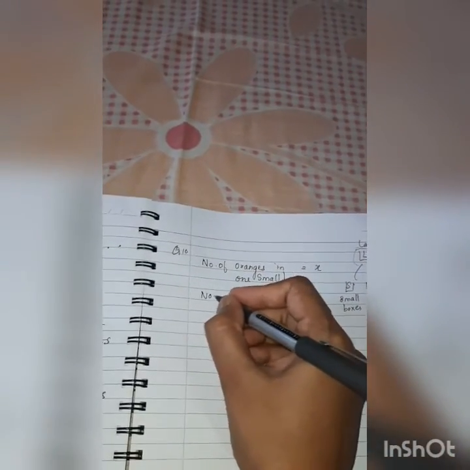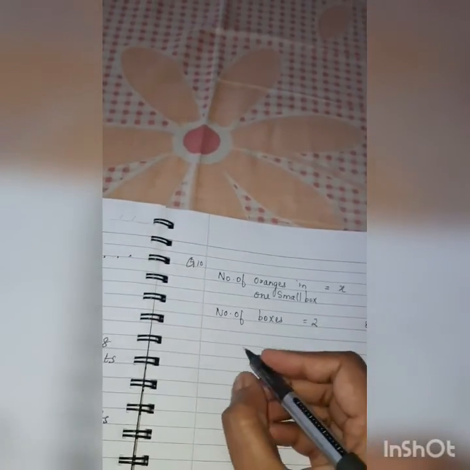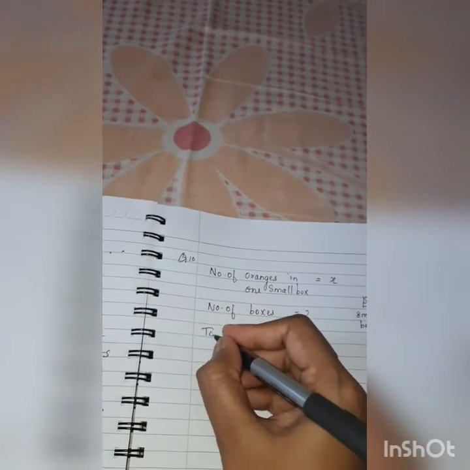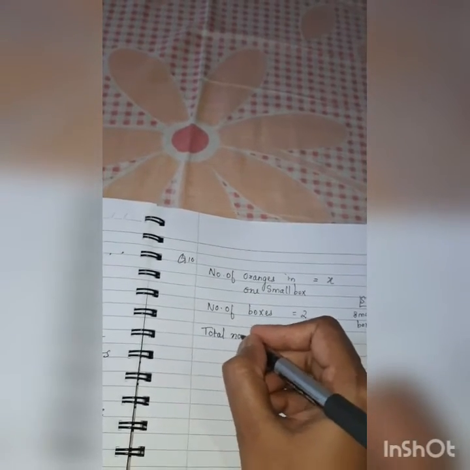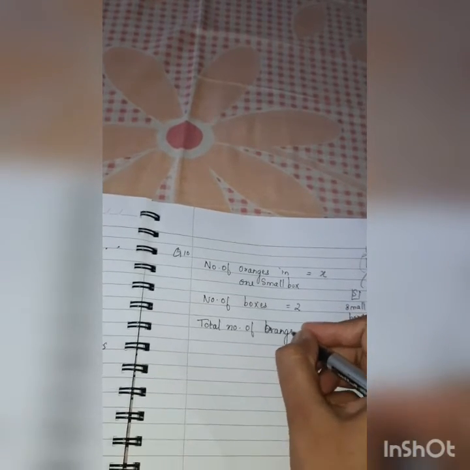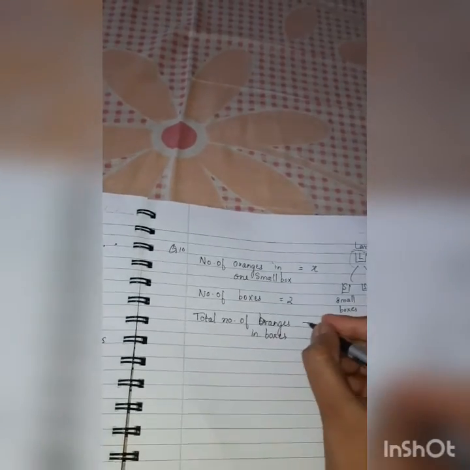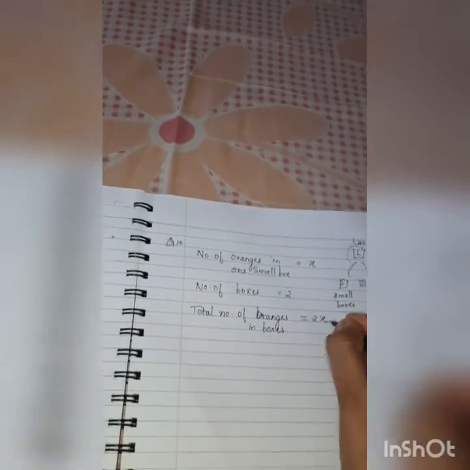Therefore the total number of oranges in boxes, now that it got filled into 2 boxes, is equal to 2x.